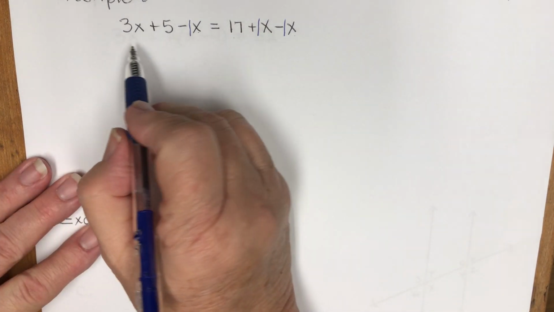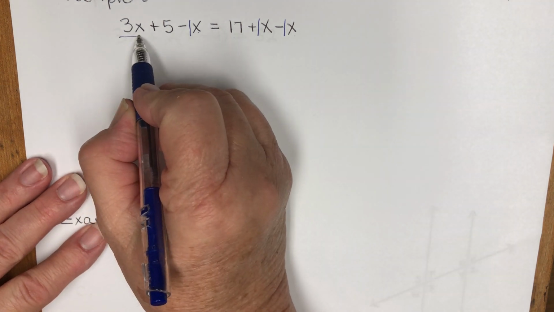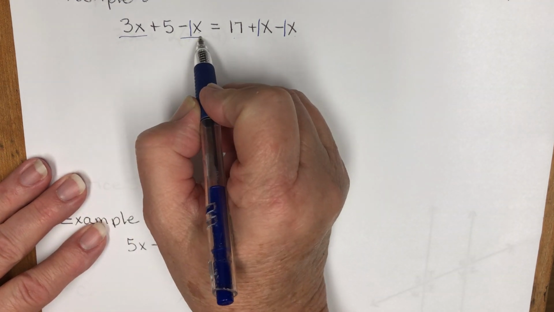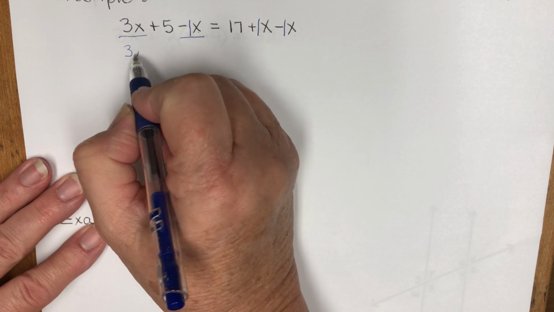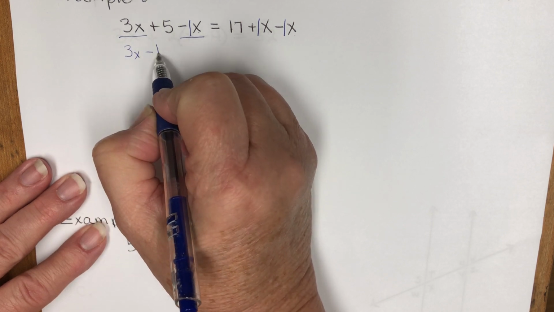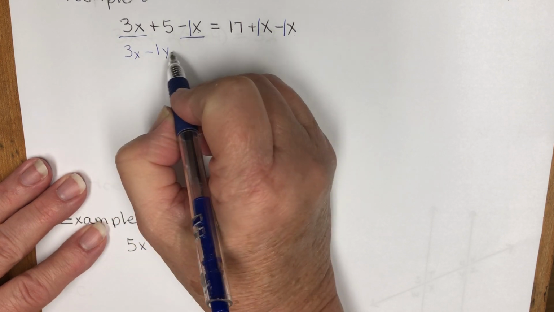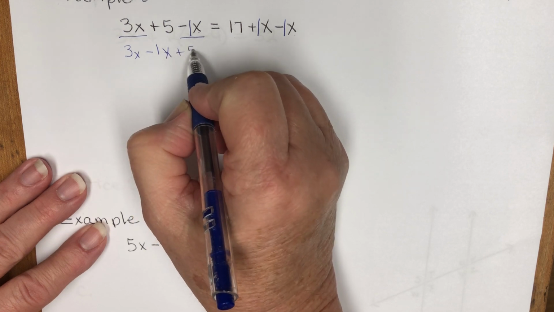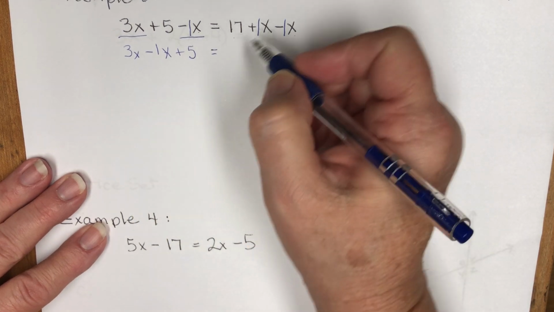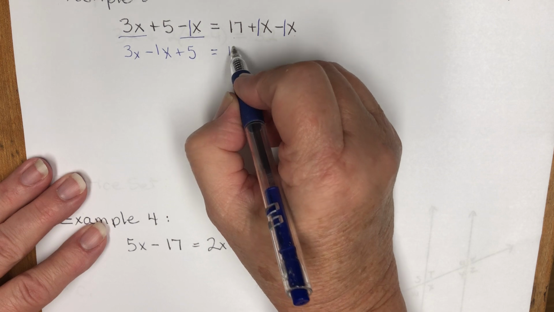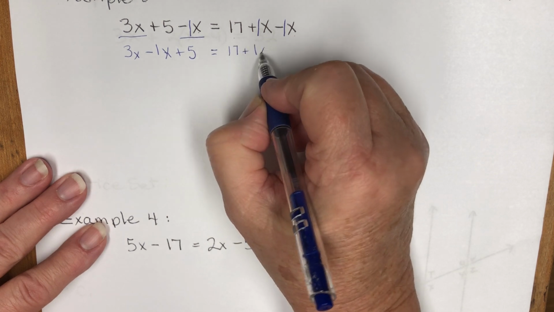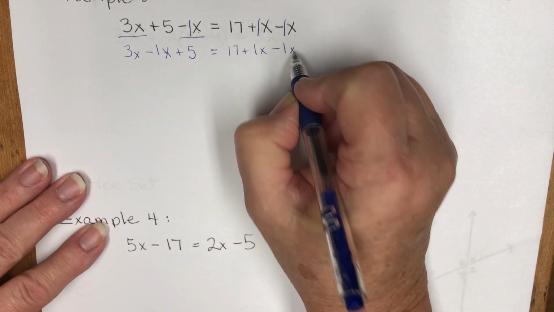So now we'll go back and we're going to combine. We have 3x minus 1x. And I'm going to rewrite this just so that we can see. Equals 17 plus 1x minus 1x.